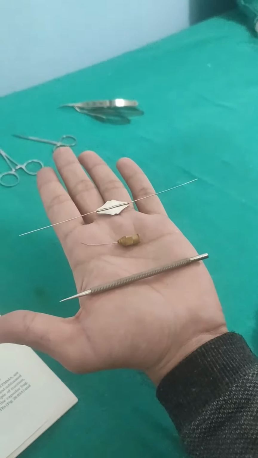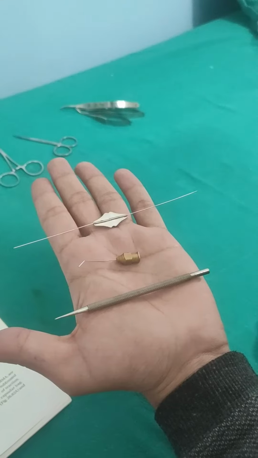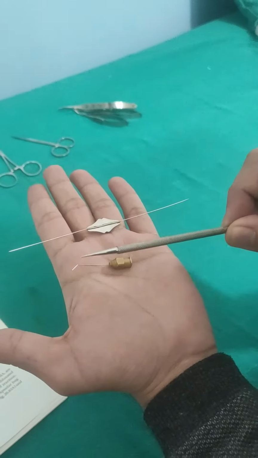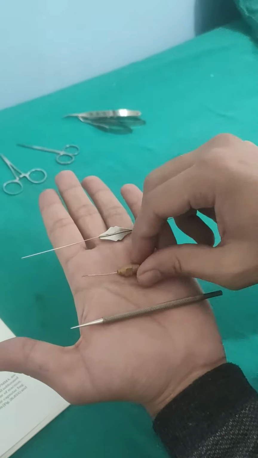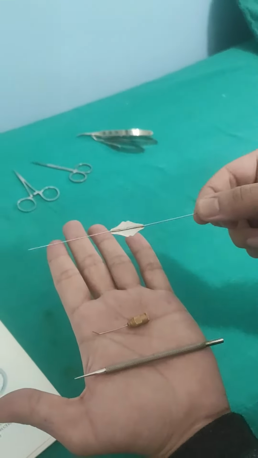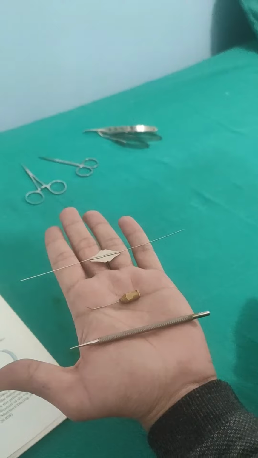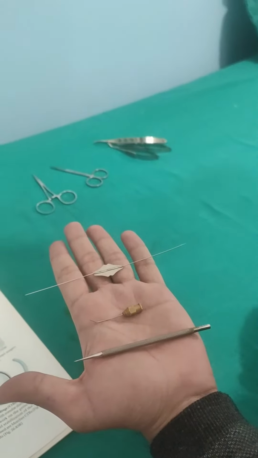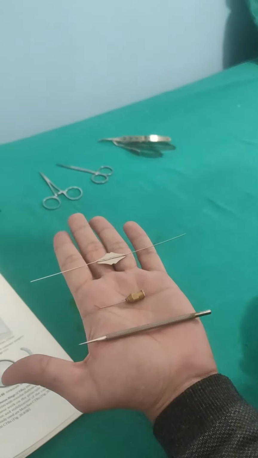These three instruments are related with the lacrimal sac. The first one is the punctum dilator, the middle one is lacrimal cannula, and the third one is lacrimal probe or Bowman's probe.